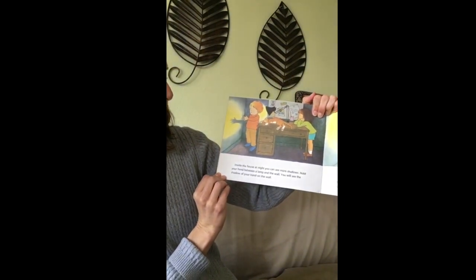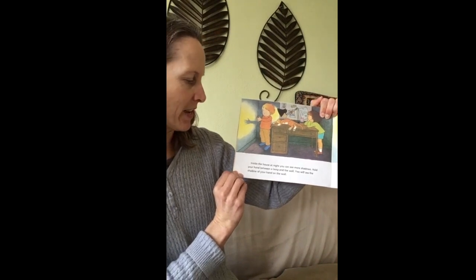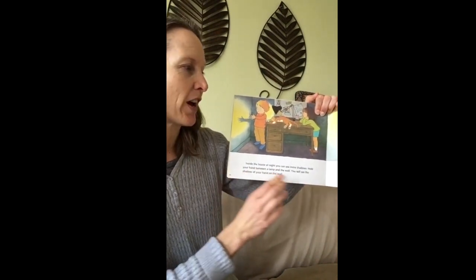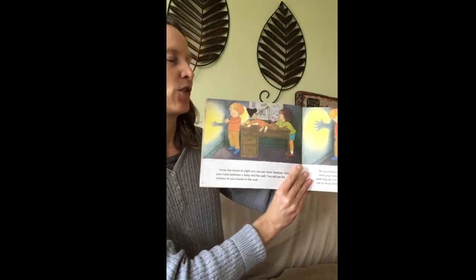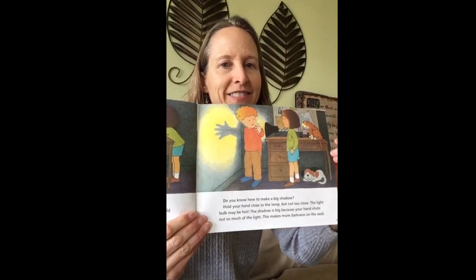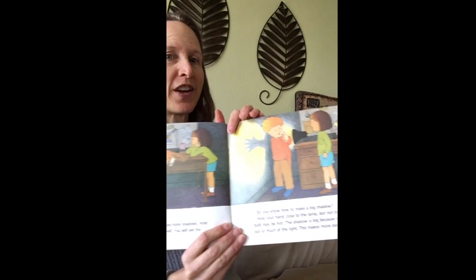Inside the house at night, you can see more shadows. Hold your hand between a lamp and the wall, and you'll see a shadow of your hand on the wall. Do you know how to make a bigger shadow? Hold your hand closer to the lamp, but not too close. It might be hot. Do you have a lamp that's near a wall? You could try that.